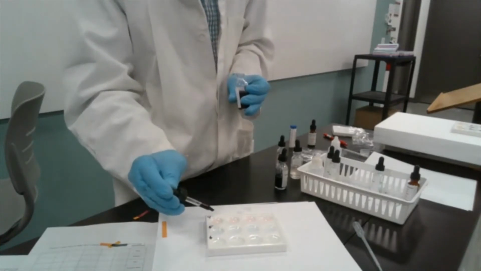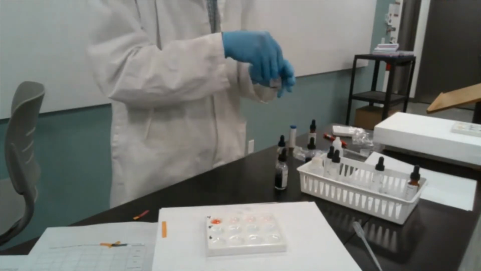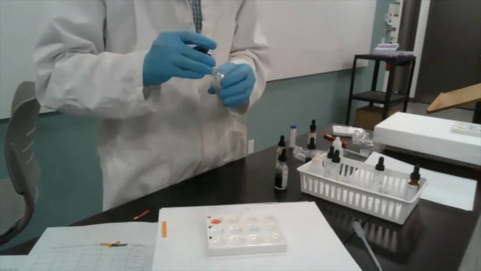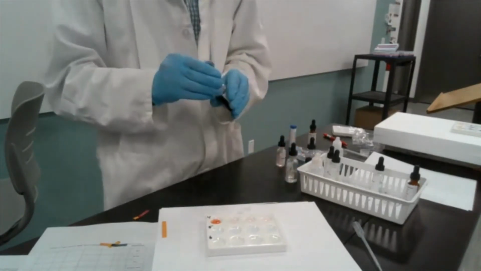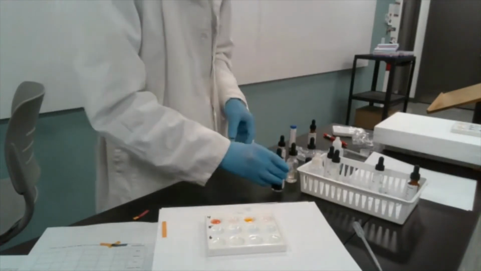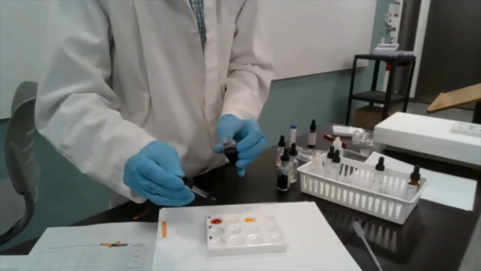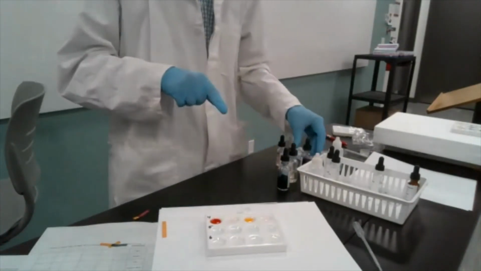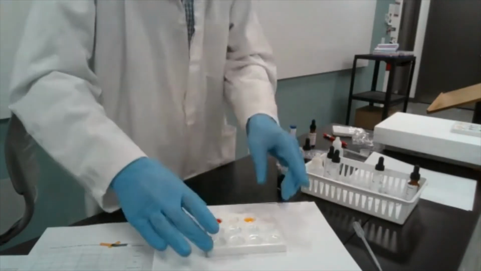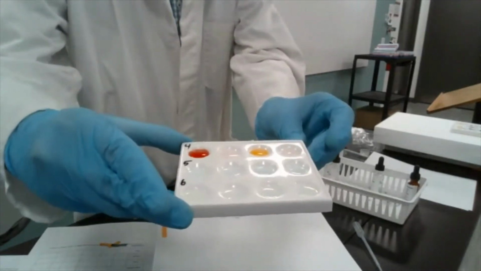Blue litmus into the first well of the grapefruit juice. Then goes phenolphthalein. Finally, bromothymol blue. And lastly, let me just add a bit more litmus. I think I used too small of a drop. And lastly, universal paper. But before I dip that universal paper into the well, let's look at the color change.